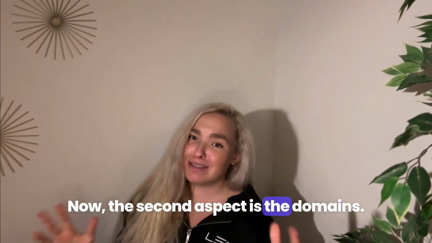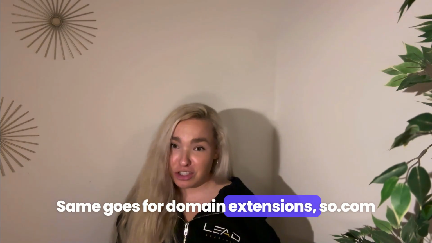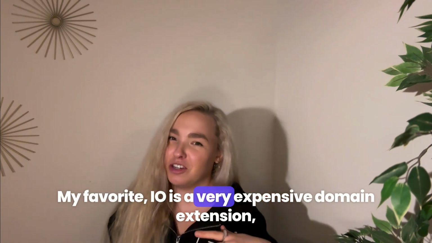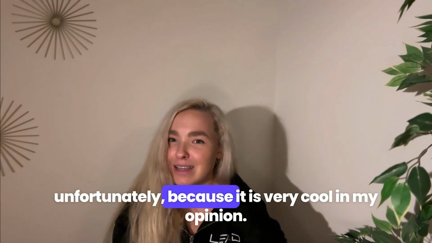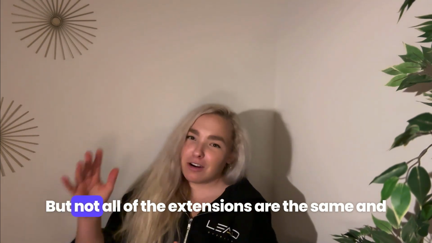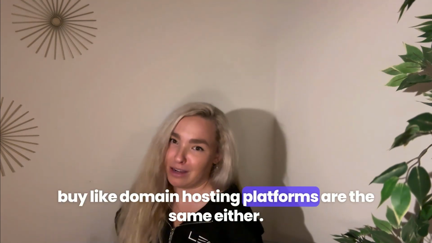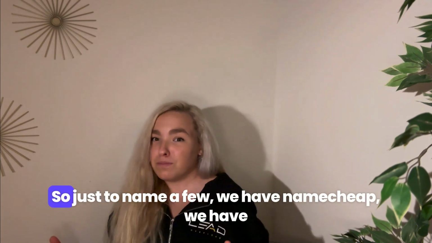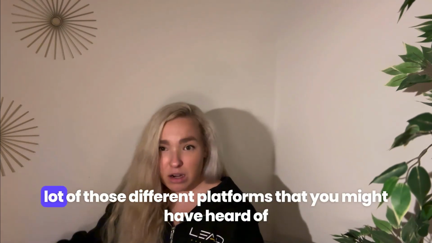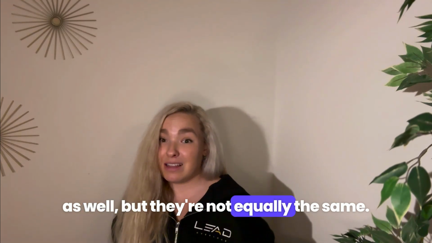Now, the second aspect is the domains. Unfortunately, not all domains are the same. Same goes for domain extensions, so .com or .net or .org or .io. My favorite, .io, is a very expensive domain extension, unfortunately, because it is very cool, in my opinion. But not all of the extensions are the same, and not all of the domain hosting platforms, where you can buy domains, are the same either. Just to name a few, we have Namecheap, Porkbun, GoDaddy, Spaceship, and a lot of those different platforms that you might have heard of as well, but they're not equally the same.